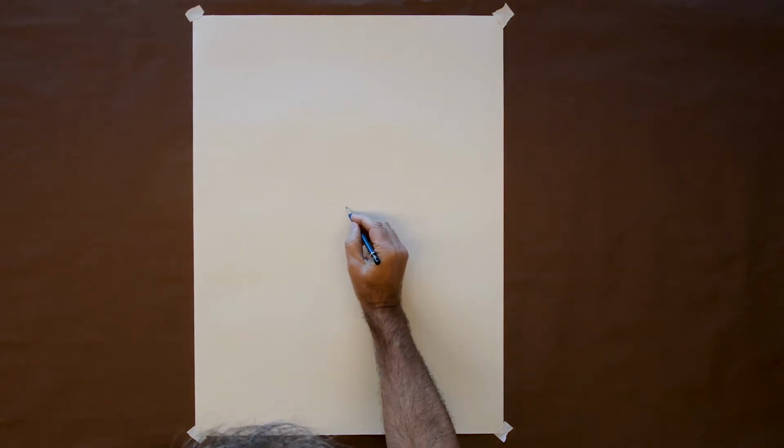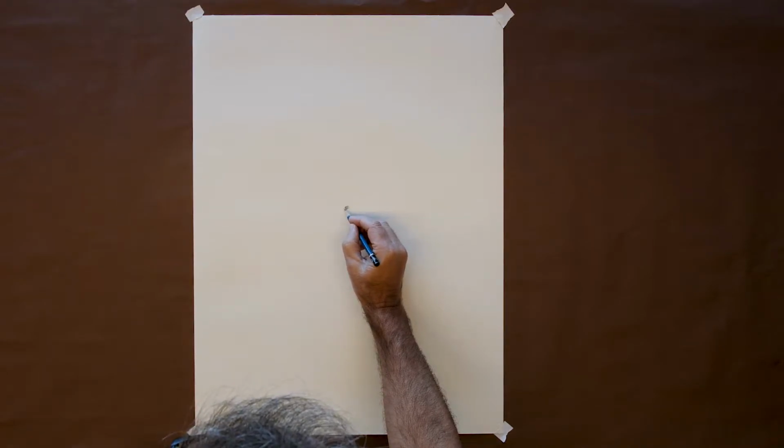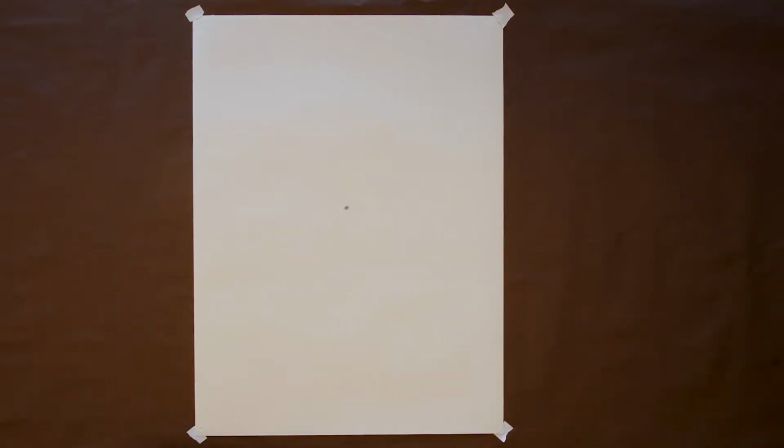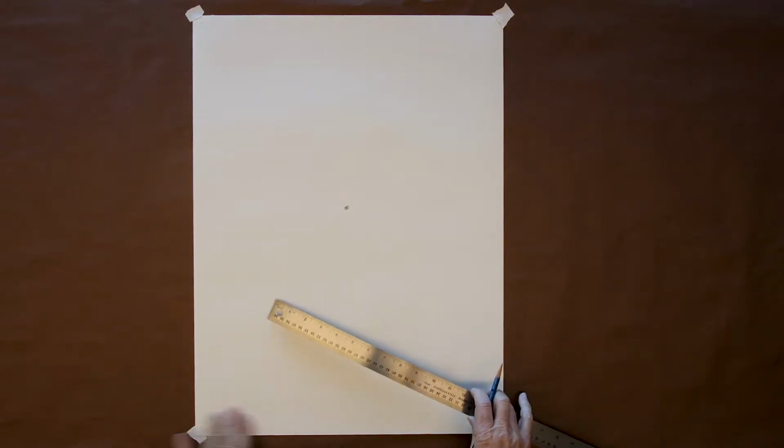Okay, so today we are going to do a mechanical interior drawing. It's going to be based on what we did before. So you're going to have a vanishing point in the middle, okay? So just draw a little dot there. And we're going to start with a horizontal line at the bottom.